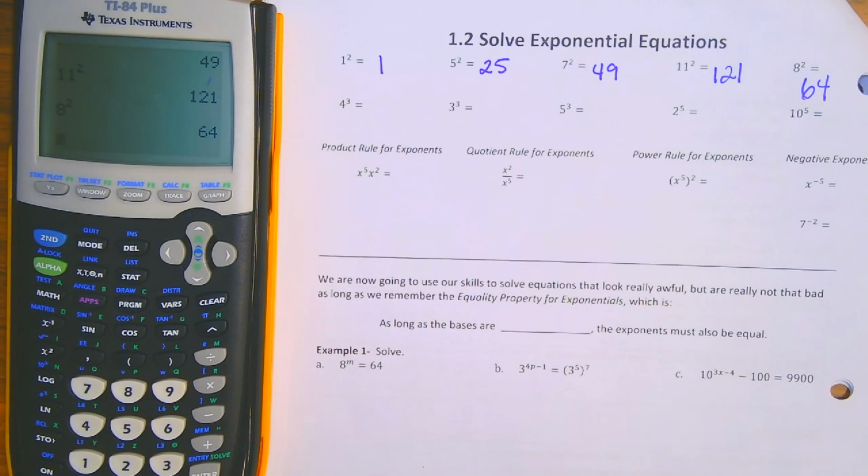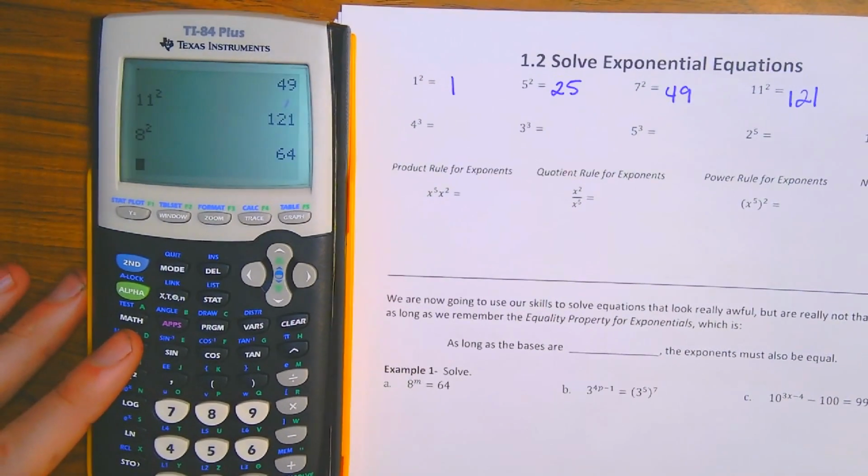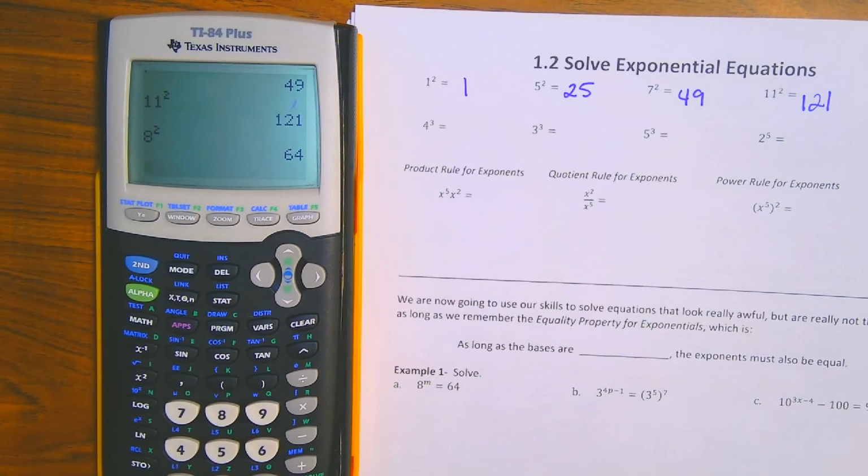Hopefully that looks a tad bit better. It's still kind of a little blurry on that side. I might try and center this a little bit more.